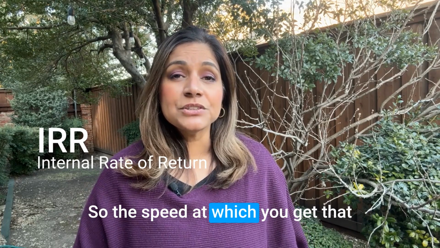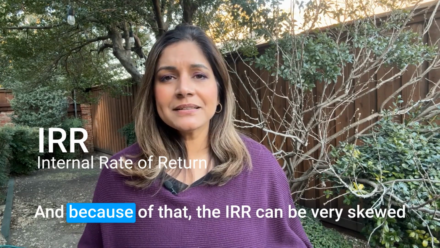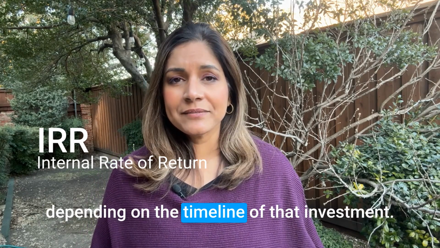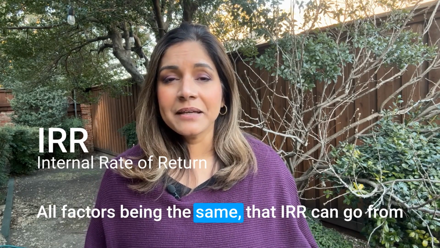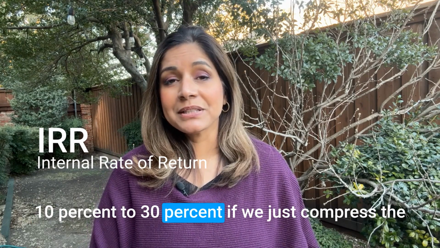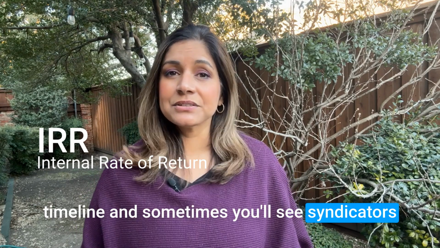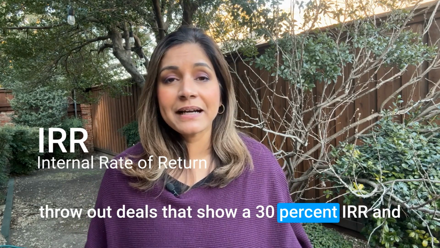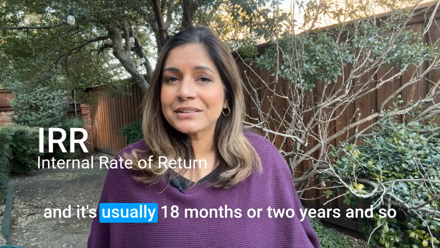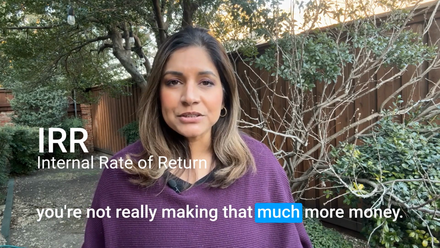So the speed at which you get that return is incorporated into that number. And because of that, the IRR can be very skewed depending on the timeline of that investment. All factors being the same, that IRR can go from 10% to 30% if we just compress the timeline. And sometimes you'll see syndicators throw out deals that show a 30% IRR. And you have to look at the duration of that investment. And it's usually 18 months or 2 years. And so you're not really making that much more money.